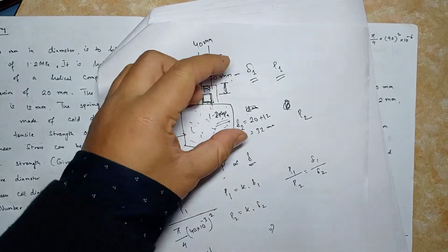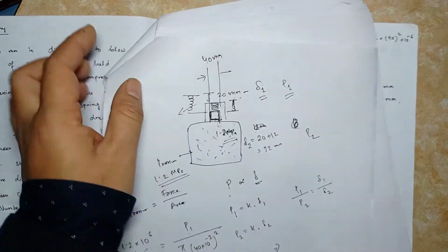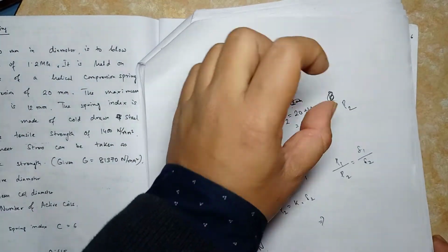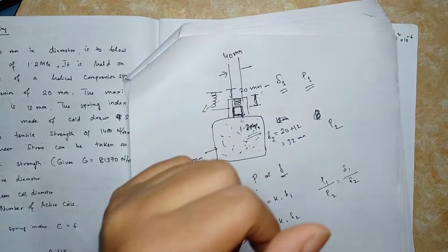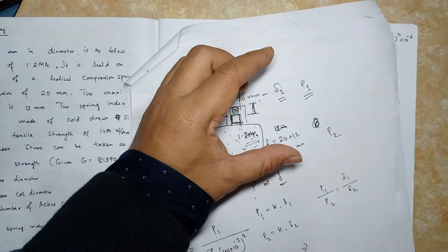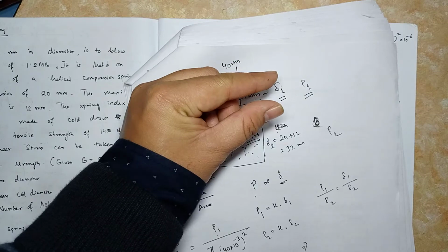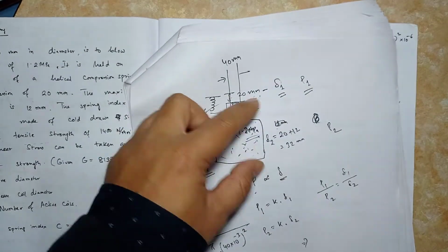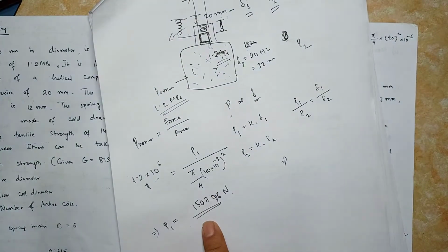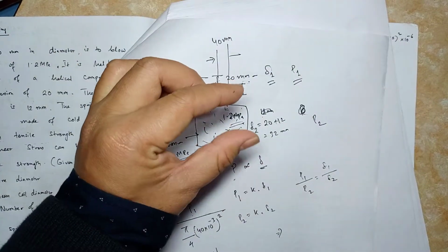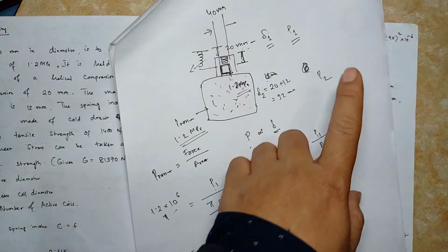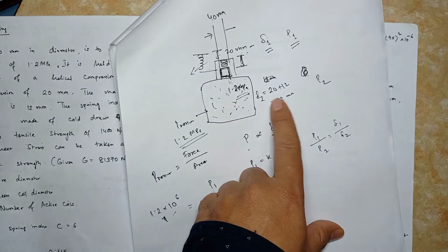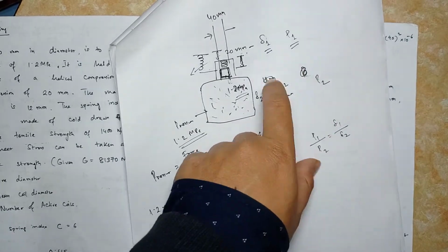Now, this is not extension, sorry, extension would be in the case of a tensile spring. For compression, we can call it deflection, or compression. Now 20 initially was the compression, and now we can further compress it by an additional 12, so total 32. For that, the force has to be more than this one, because more force means more compression, right? So this P2 has to be found out. What P2 can cause the compression of 32 millimeter, that you have to find out.